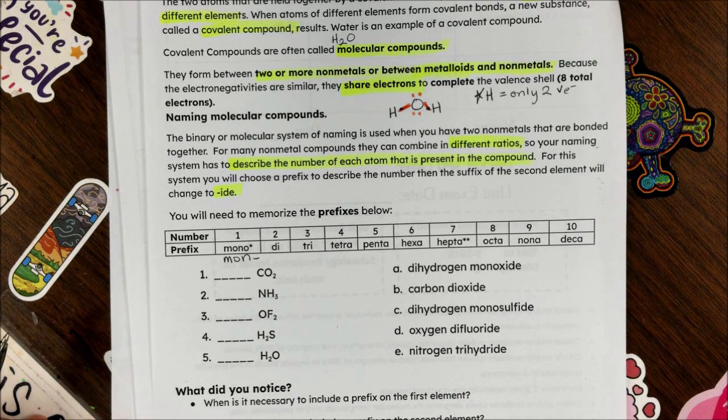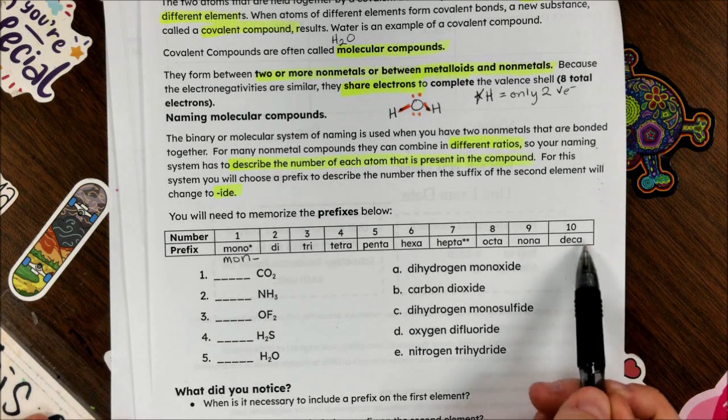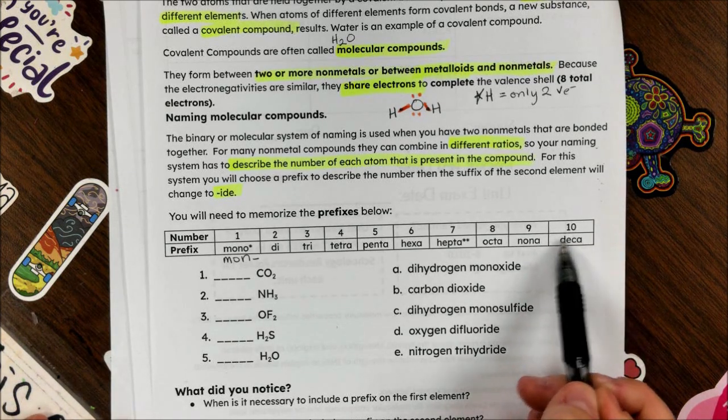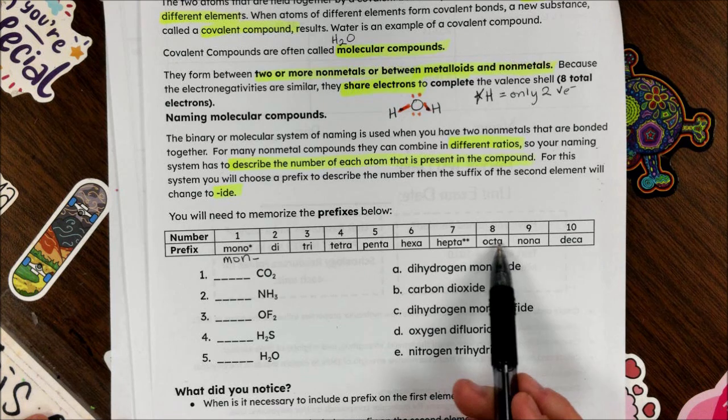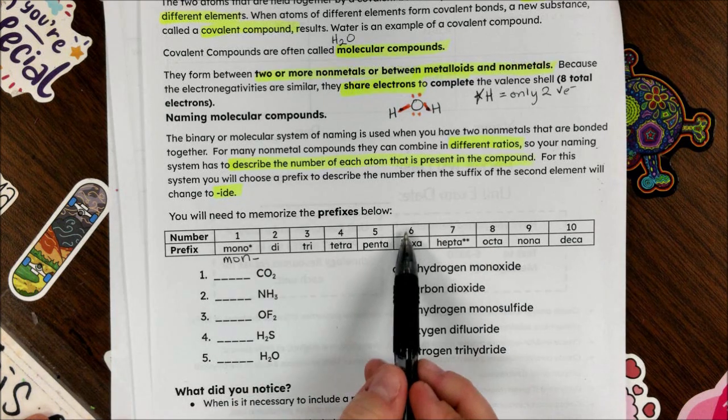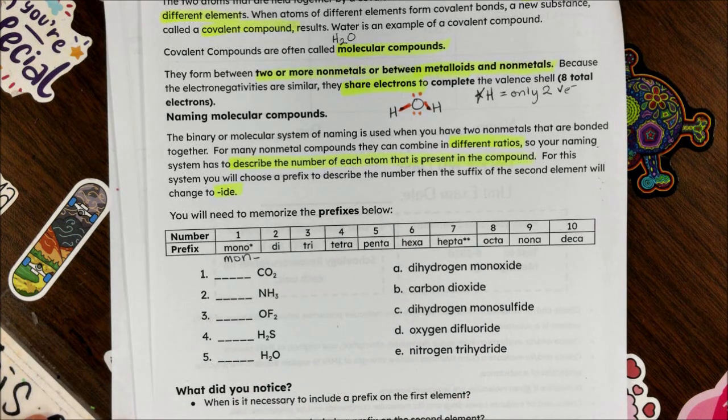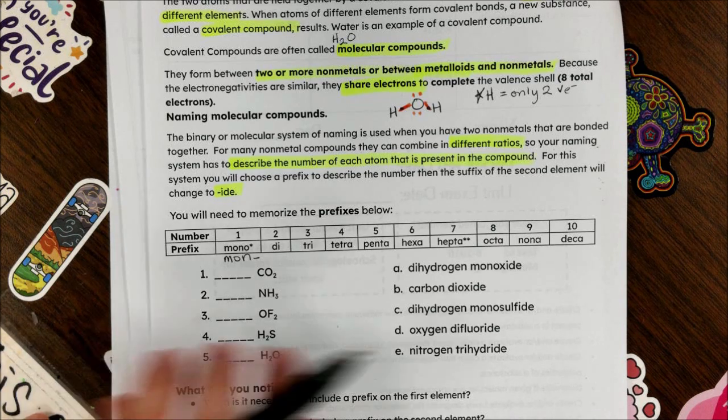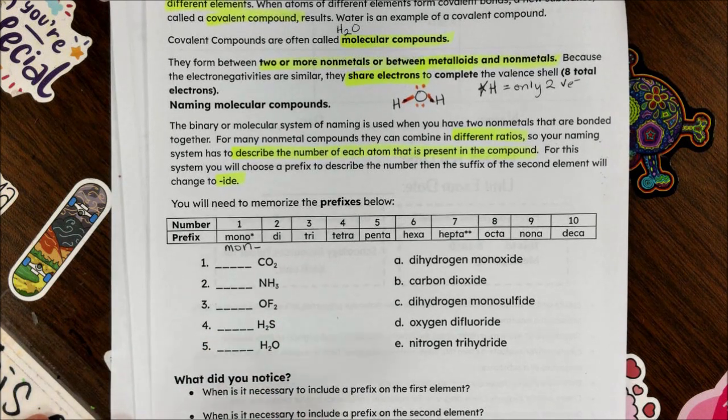Again, some of these you might have heard before, like a decade is 10 years, octagon has 8 sides, not too bad. Hexagon, like a stop sign, has 6 sides, so it's not too bad. So if we're going to look at some examples, we can start looking at the number that are there.